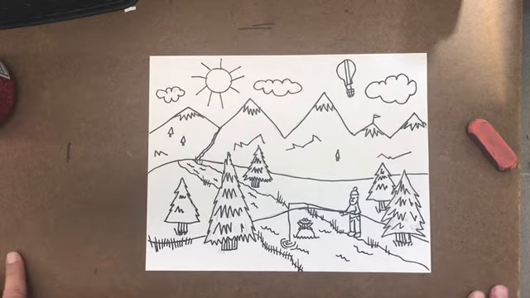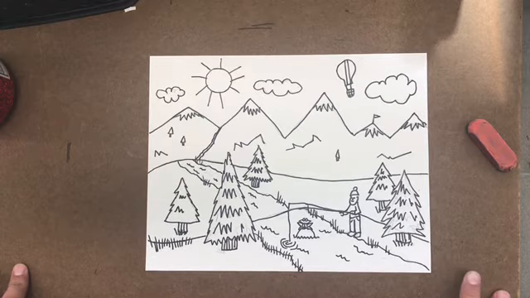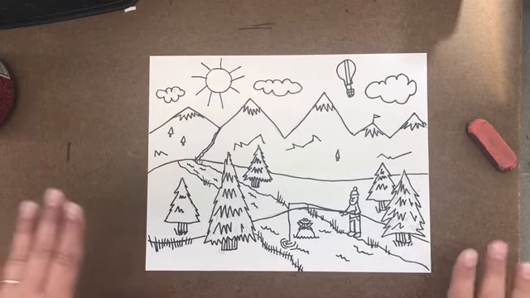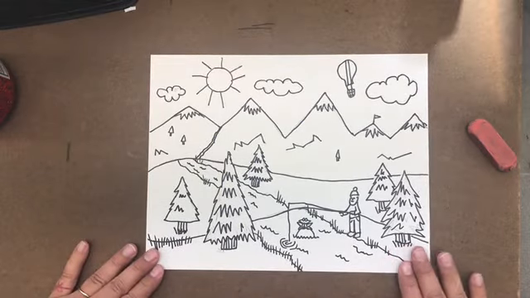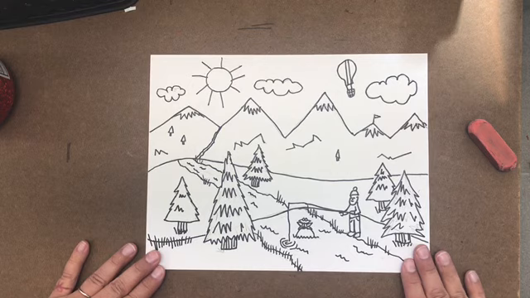And now that I'm done drawing, I can go ahead and color this for fun, and you can color yours for fun too. And if you can, take a picture of your work and email it to me or any of your art teachers, because we always love to see what you make.